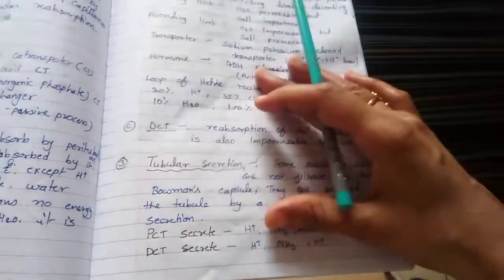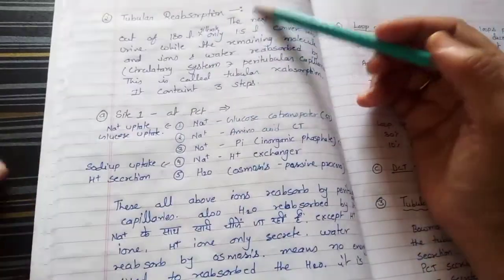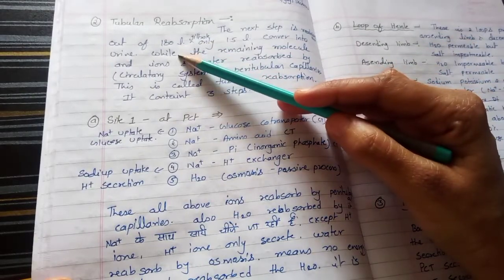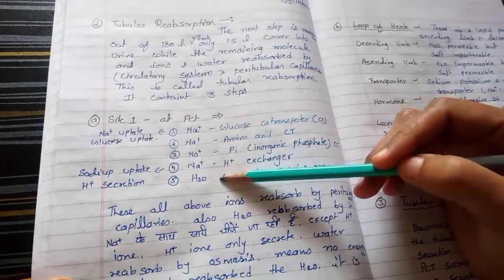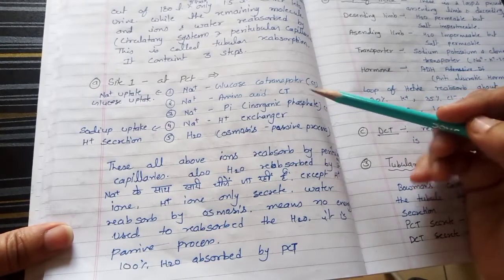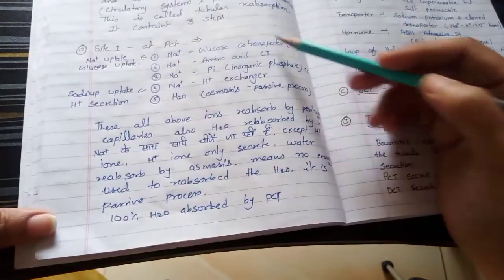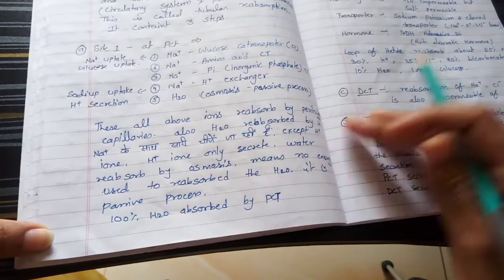You can read here. And now it comes to tubular reabsorption. This is the next step, and this is the site of the PCT. There are co-transporters present, the sodium glucose co-transporter and the sodium amino acid co-transporter here. Okay, and they are all absorbed into the peritubular capillaries.